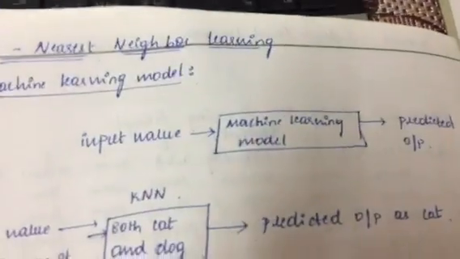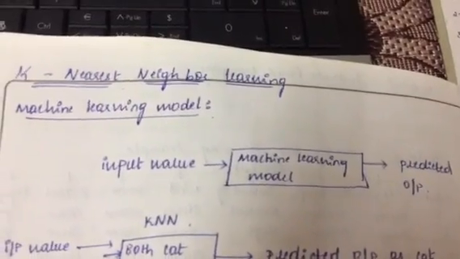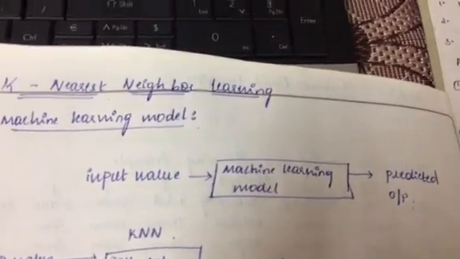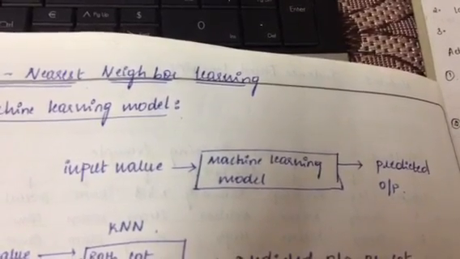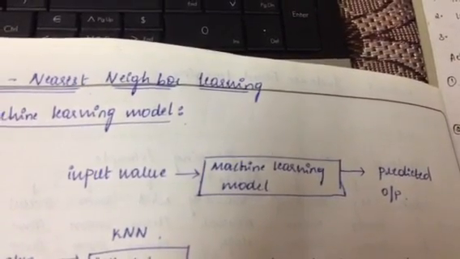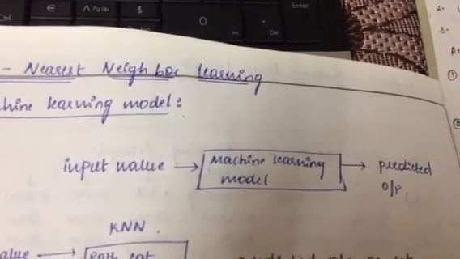So this is the basic block diagram of a machine learning model, where we have an input value. It is given to a machine learning model, and based upon the past data that is present, we are going to predict the output. The example is already given in the class.